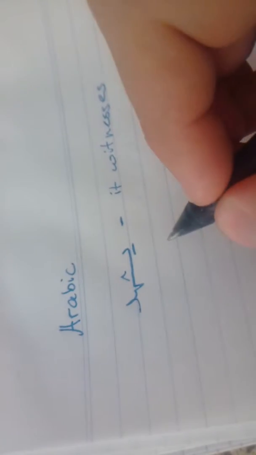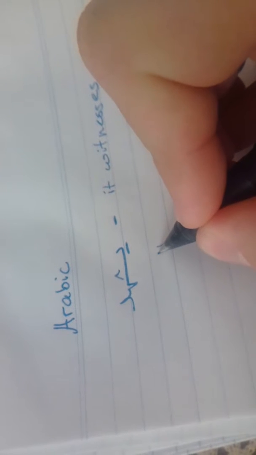Next one is al-asar. Al-asar. Age. Millennia, age, era type of word, okay? Age, era. In like the Dark Ages or the Renaissance ages, that type of thing.